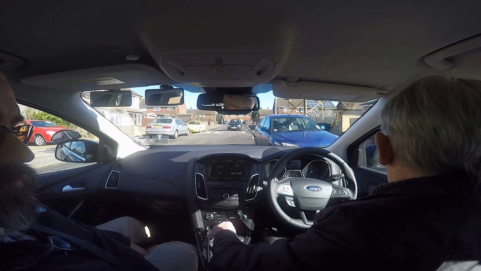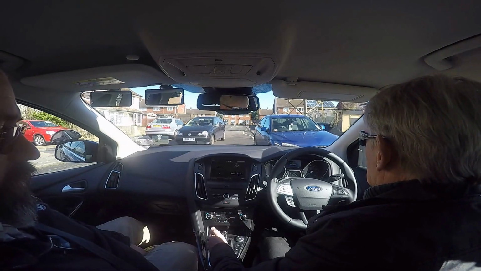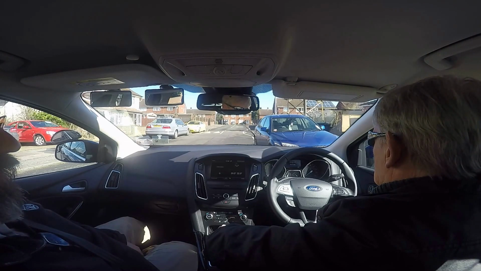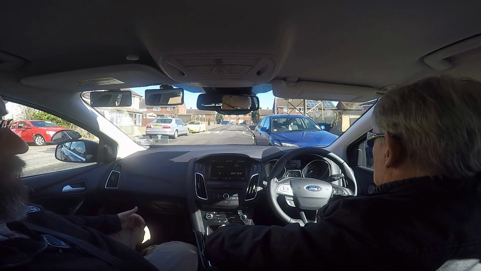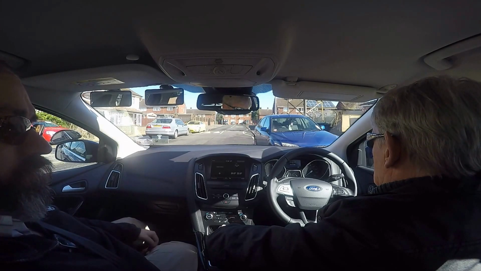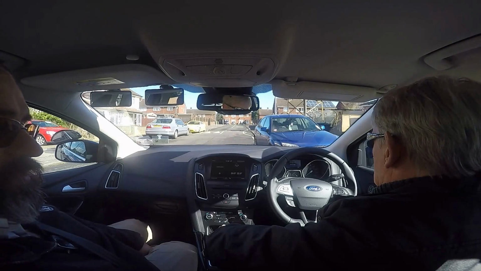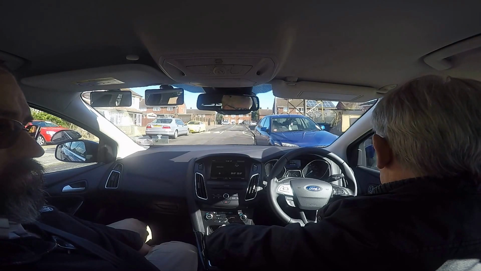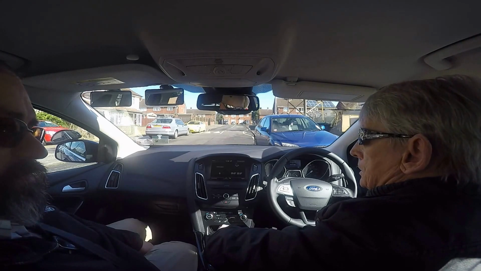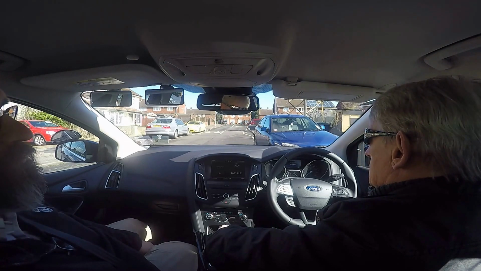Well, it's not actually dangerous if I've got it in the wrong gear, is it? Well, it is dangerous because if you're going backwards, someone thinks you're going back, but then if you move forwards, your car's moving in a way that someone's not expecting it to. So what could happen there? Oh, could I hit somebody? Yeah. Or knock somebody over? Yeah, exactly.